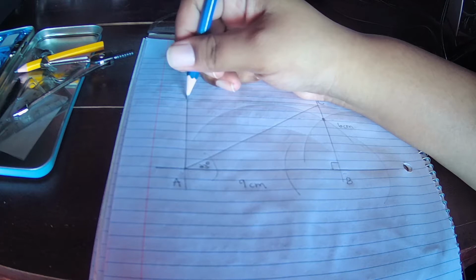We're looking at constructing our triangle using a pencil and a pair of compasses. So the first thing we need to do is go to our geometry set and we're going to locate the instruments we need.